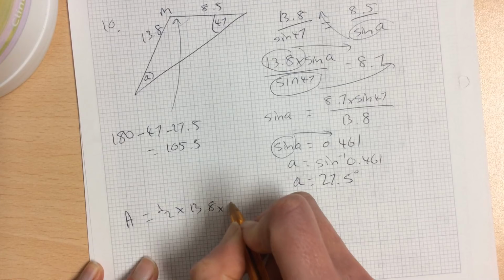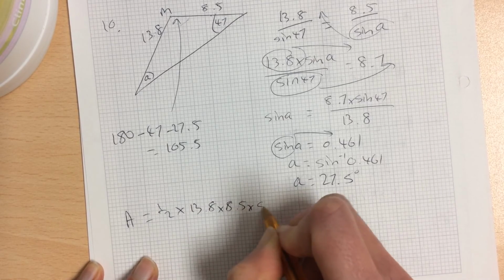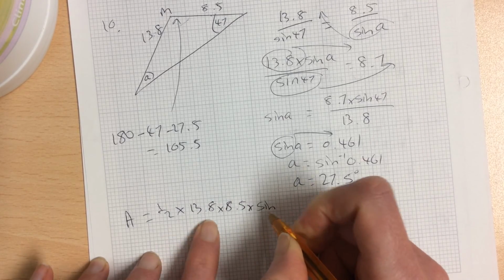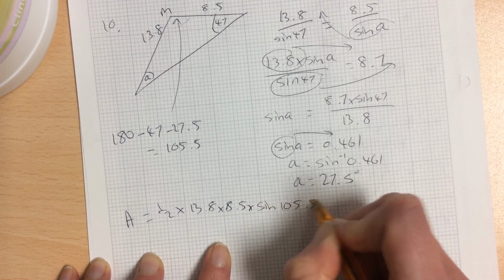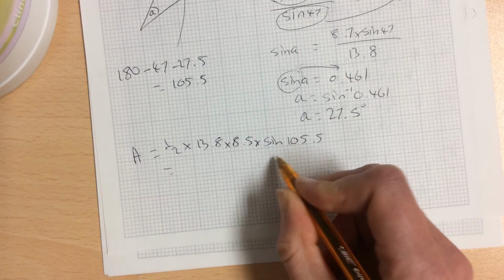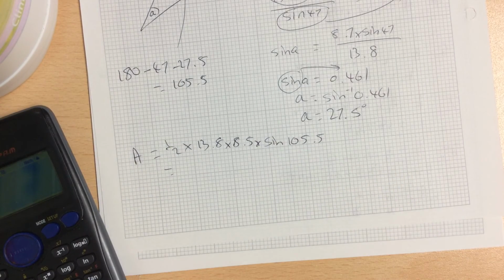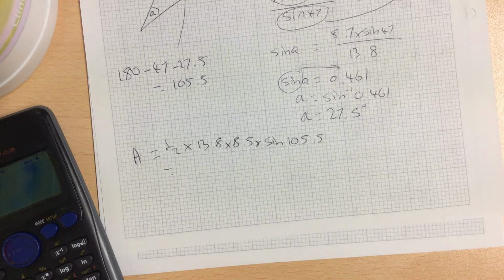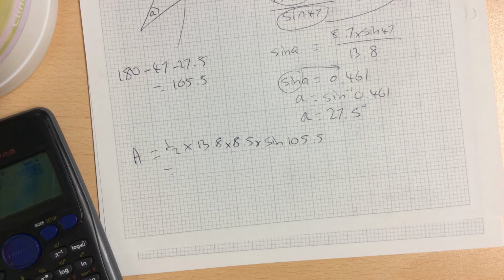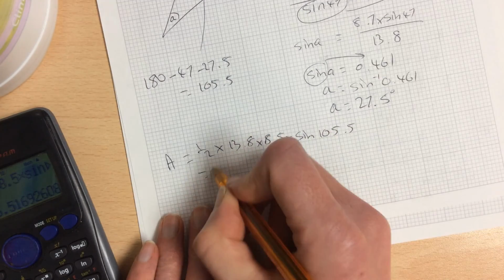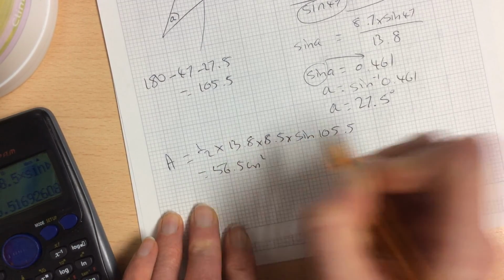Finally, area equals a half the two sides times the sine of this angle between them. Another thing that people tend to forget with this one, they quite often forget to write sine in. They go half the two sides and then times the angle in between. So don't mess up your formula by forgetting to put it in as a sine. So 0.5 times 13.8 times 8.5 times sine 105.5 gives me an answer of 56.5 centimetres squared.